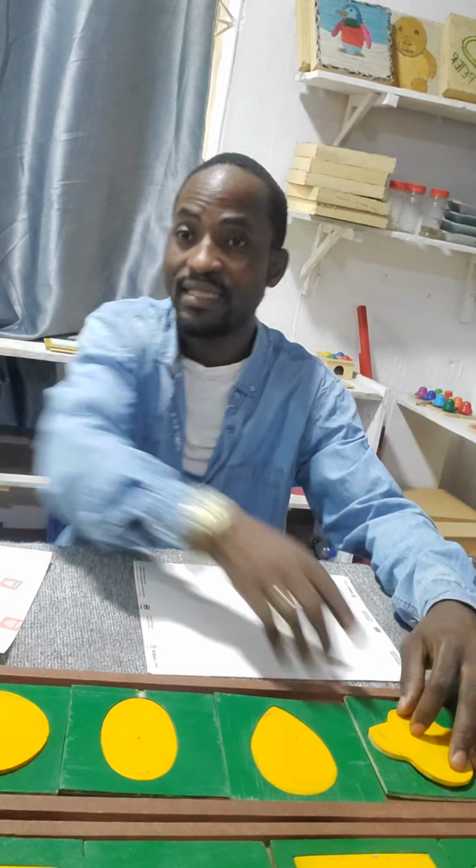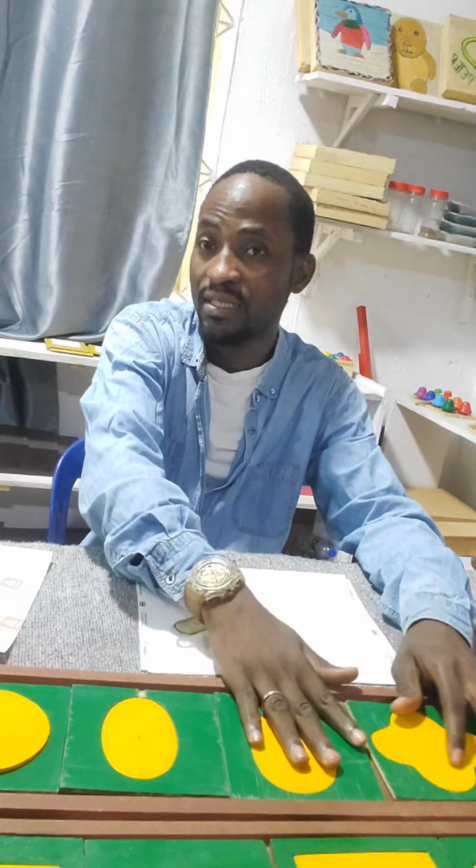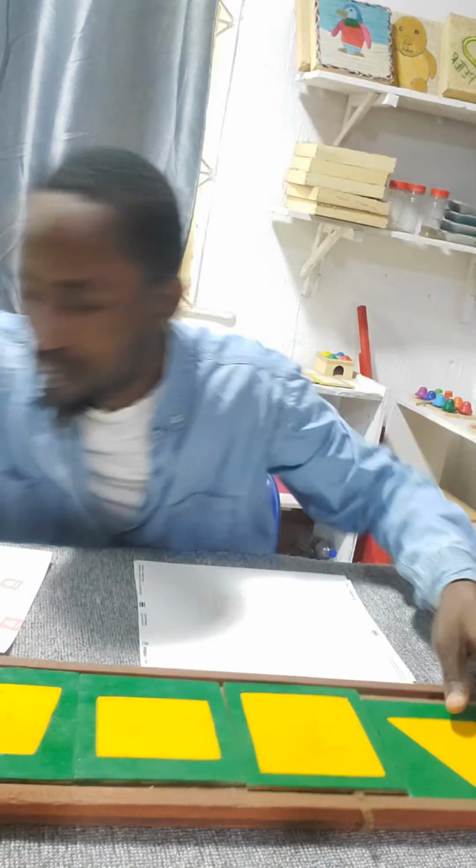So those are the 10 shapes inside the metal insets. So I think we get that right. We can now move to the sandpaper number. Is it F? F-O-I-L. Foil paper. Foil, F-O-I-L.